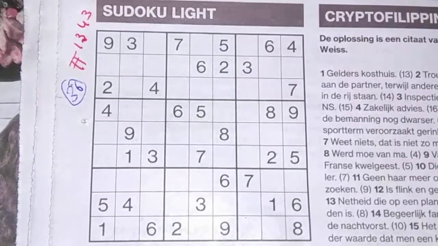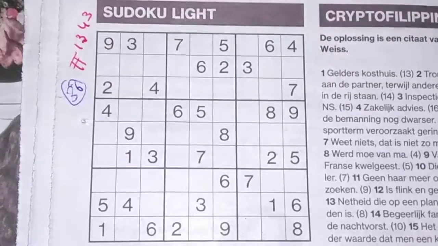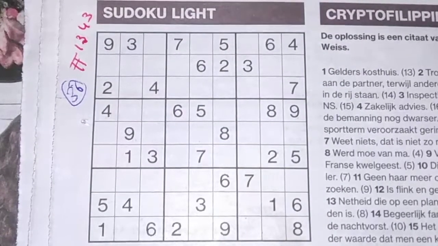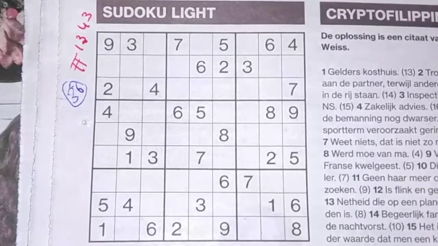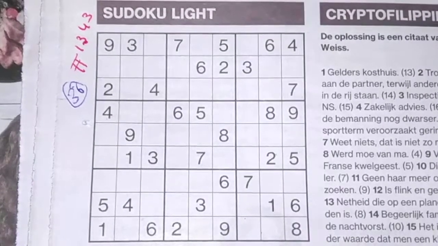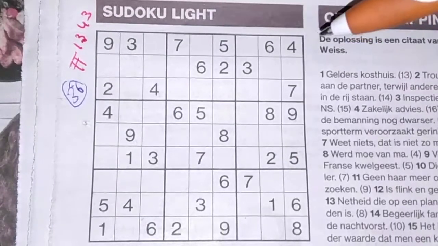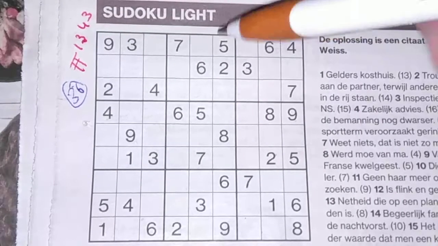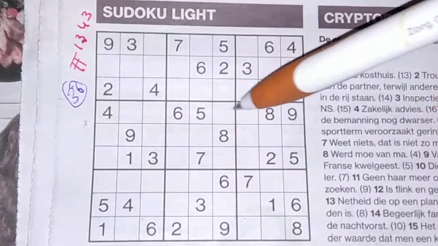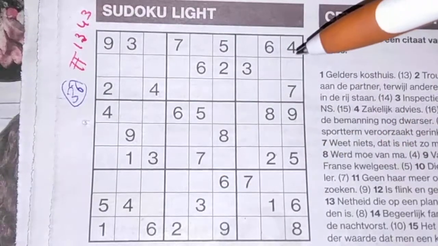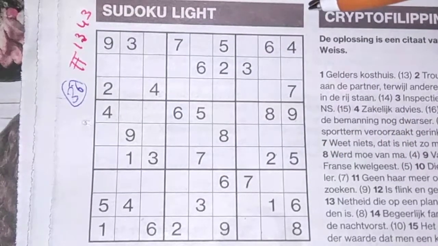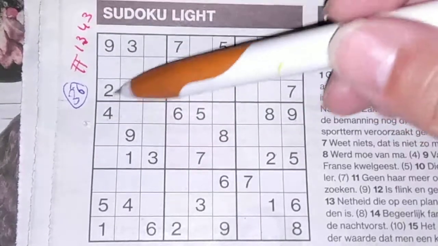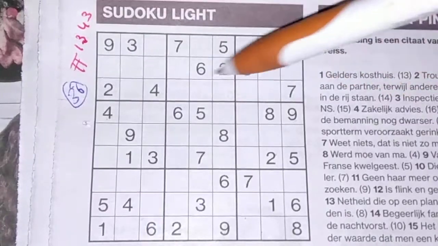Let me see. Which number can I pick? Let me choose the 2. We have a 2 in the third row, a 2 in the second row.